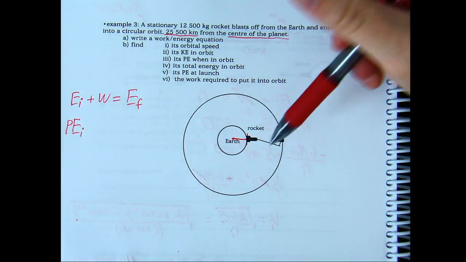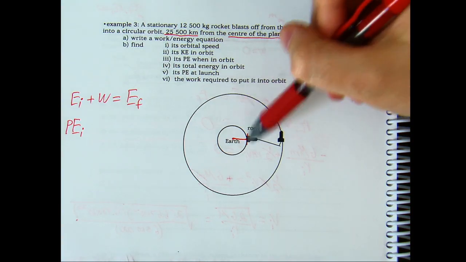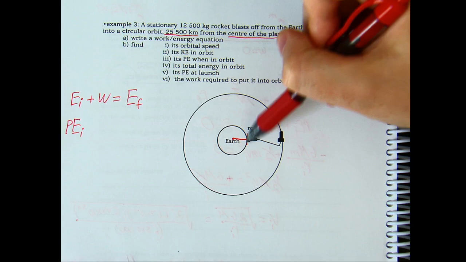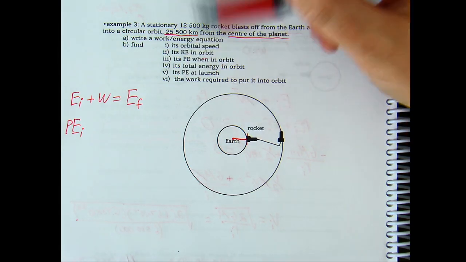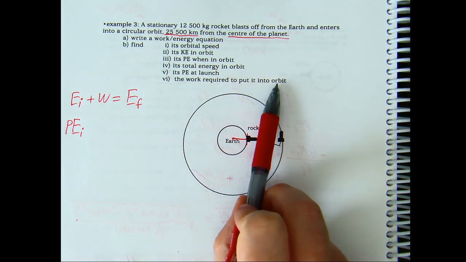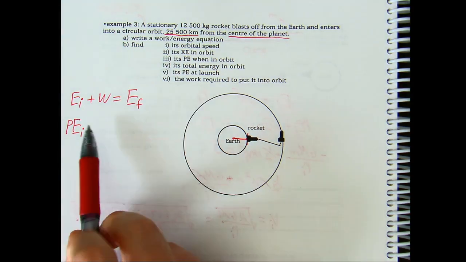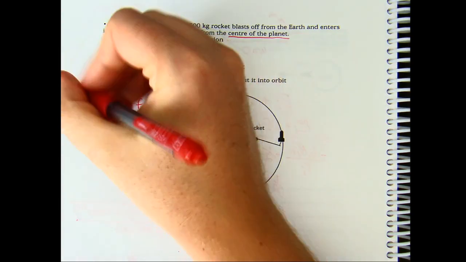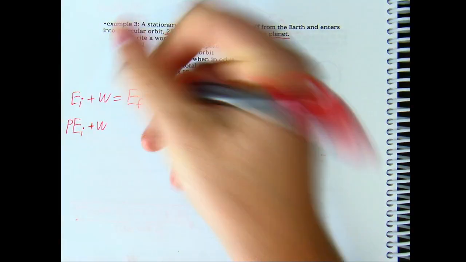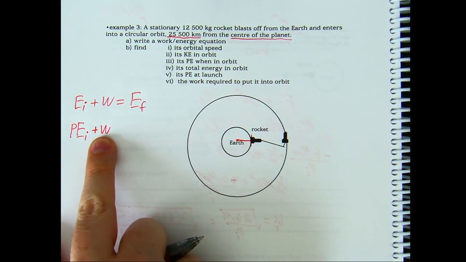In this particular question, we're not taking into account the explosive nature of the launch, because the last part of this question is to find the work required to put it in orbit. So work is just a type of energy. To look at that energy, we can put it in a couple different spots. Today we're considering it as part of this work term, and we're going to figure out what that value is.